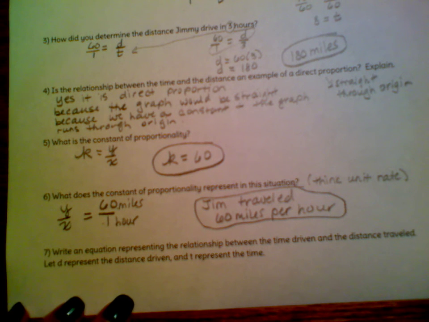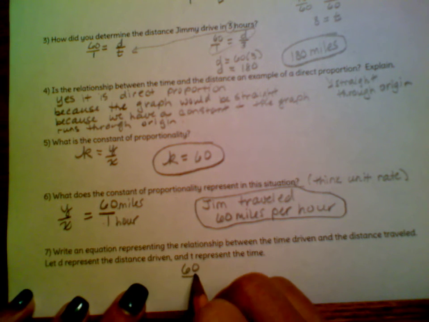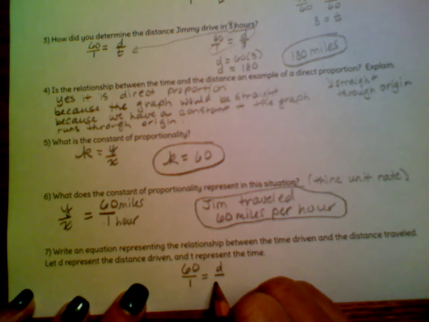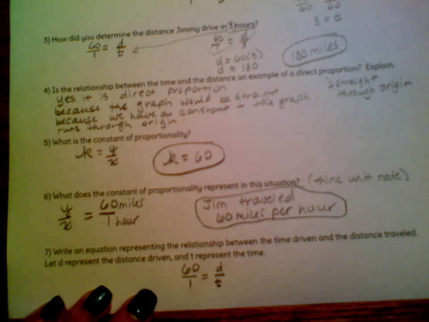Now they want me to write an equation representing the relationship between the time driven and the distance traveled. Let D represent distance and T represent time. So again, going back to the constant, 60 over 1. 60 was the distance, 1 is the time. I'm going to solve this.